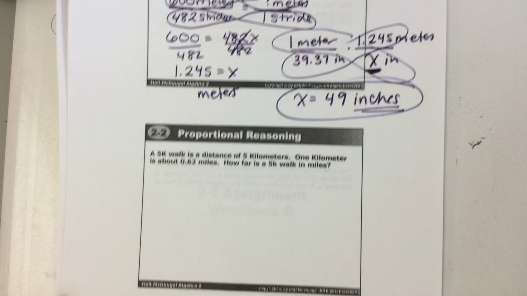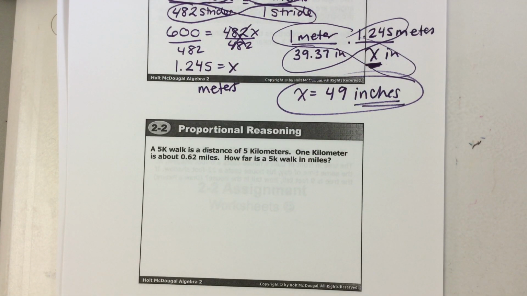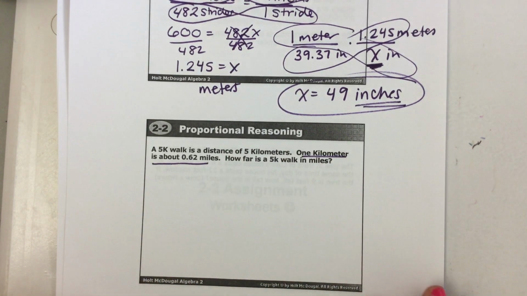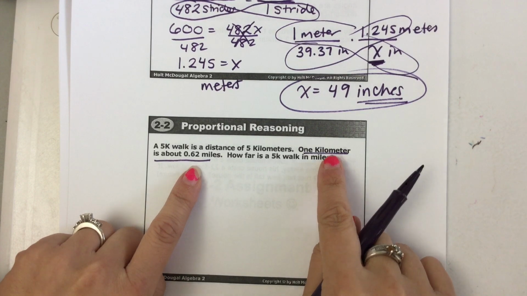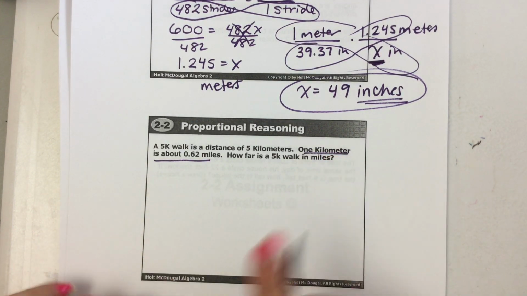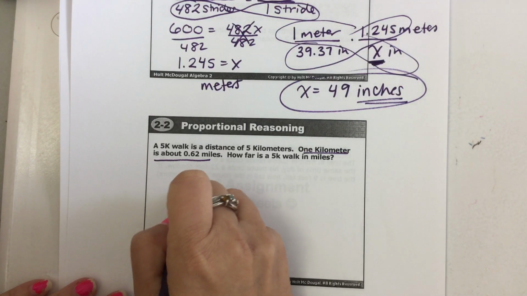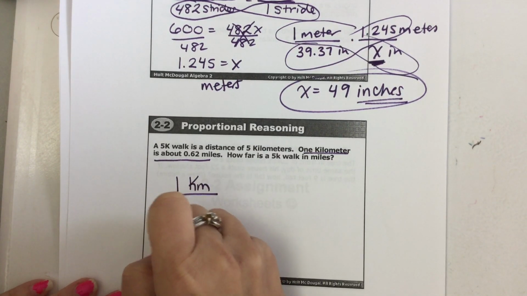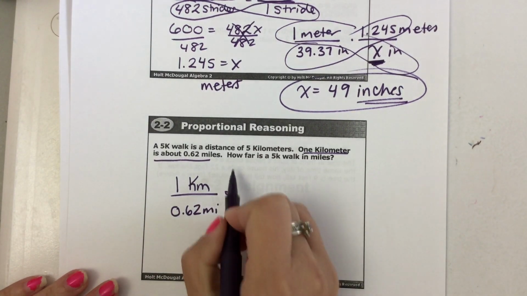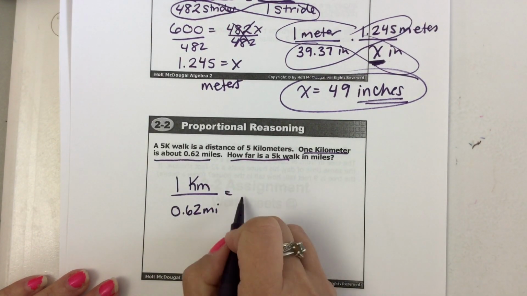Okay, let's do another one. A 5K walk is a distance of 5 kilometers. 1 kilometer is about 0.62 miles. So those two values go together, and I can take those and turn them into a fraction. 1 kilometer is 0.62 miles. How far is a 5K walk in miles?